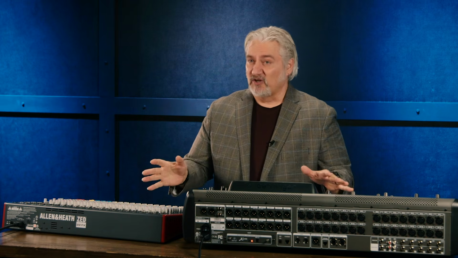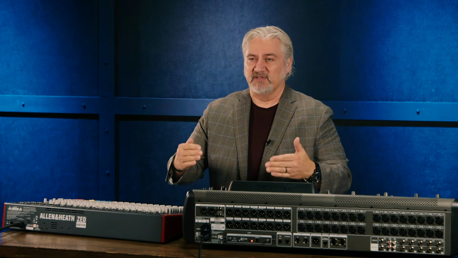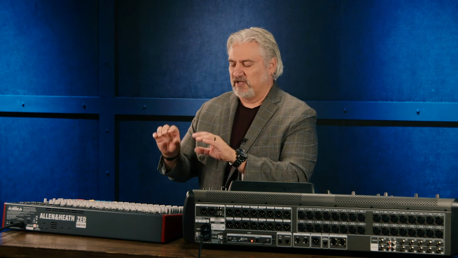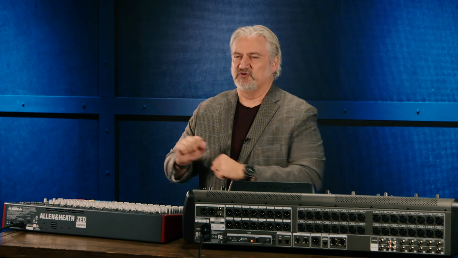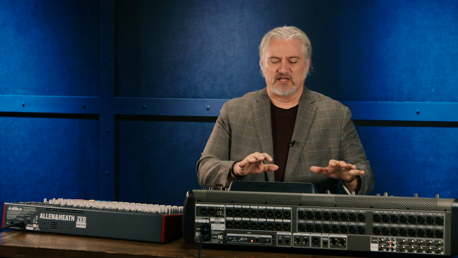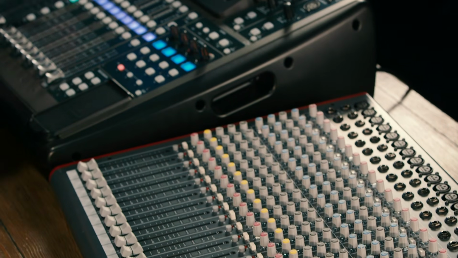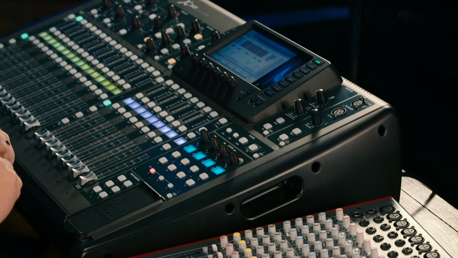Conversely, you may not need all that processing power and you may want to have something that allows you to have a very fast workflow. In that case, an analog console is going to give you very instant access to all the features that you need. With a digital console, you'll have basic access to things in front of you, but on a channel by channel basis, you'll have to go into menus to access the different features.